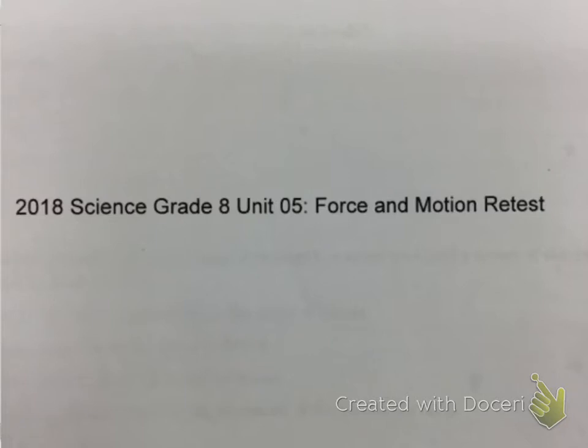Number 17. Which graph below best illustrates the motion of the object based on the above data table? So the student data in time and then in speed.